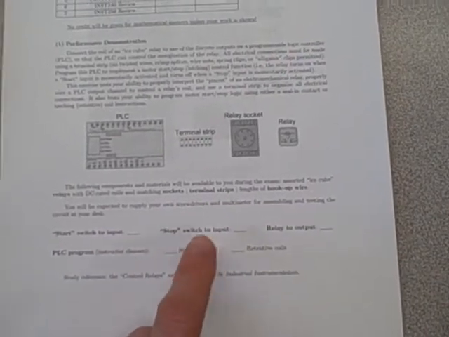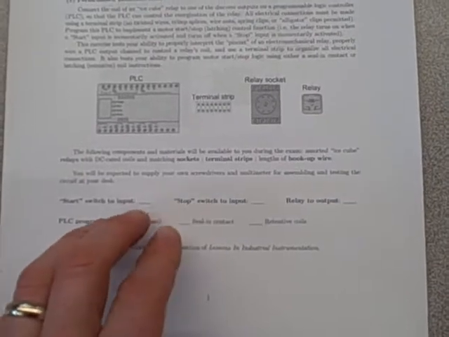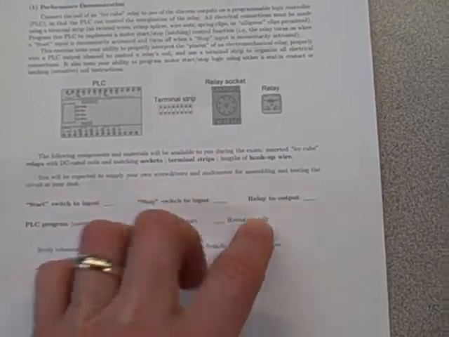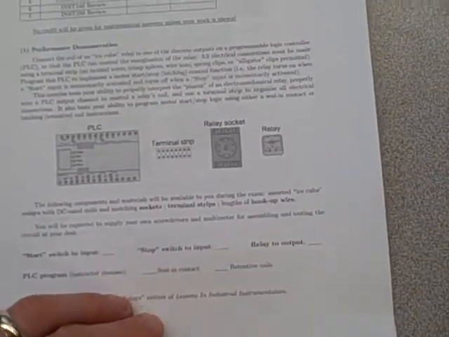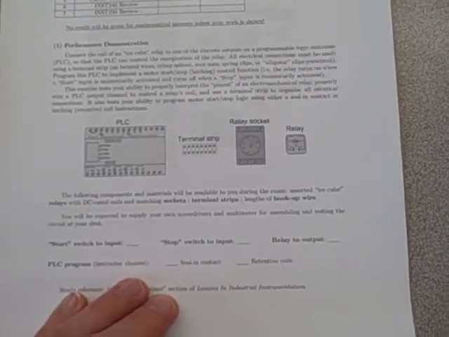The student must actually wire up a PLC to perform a particular objective, and the instructor randomizes the results here, whether or not, which input in this case the start and stop switches are wired to, which output the relay is wired to, whether the PLC program needs to use a seal-in contact or retentive coils. And so the student doesn't know ahead of time exactly what they're going to be programming. They need to be familiar with how to do all of this and to be able to adapt to whatever the instructor might throw at them.